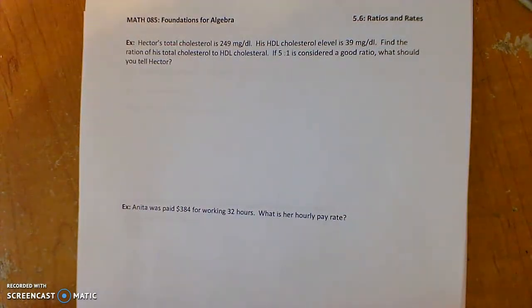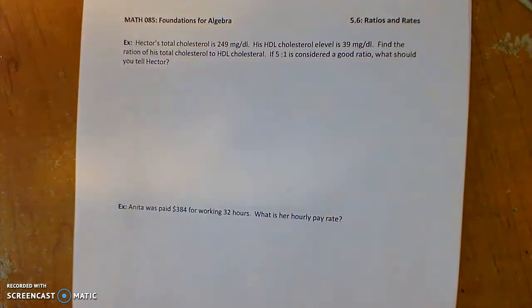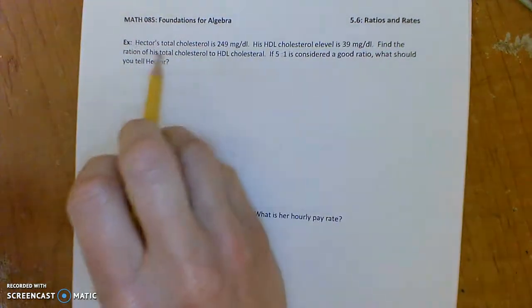Math 85 students, we are working through section 5.6 on ratios and rates. So we've already discussed what ratios and rates are and how to find unit rates. So now let's work through a few application problems using rates.